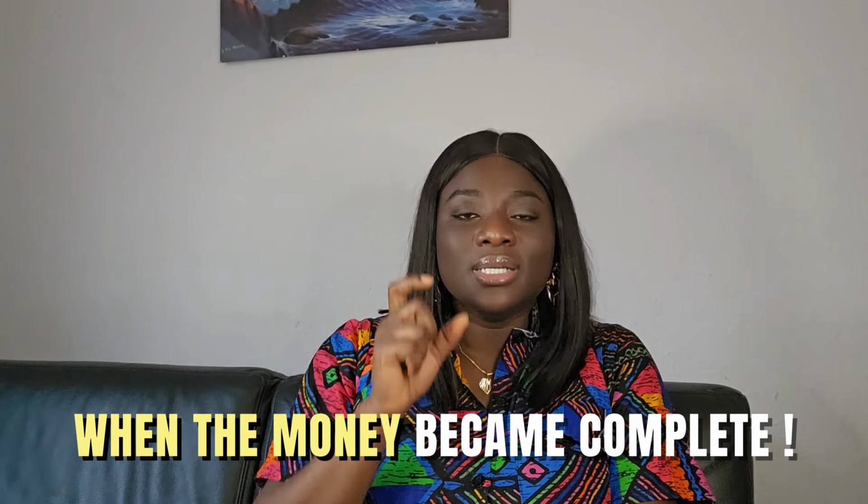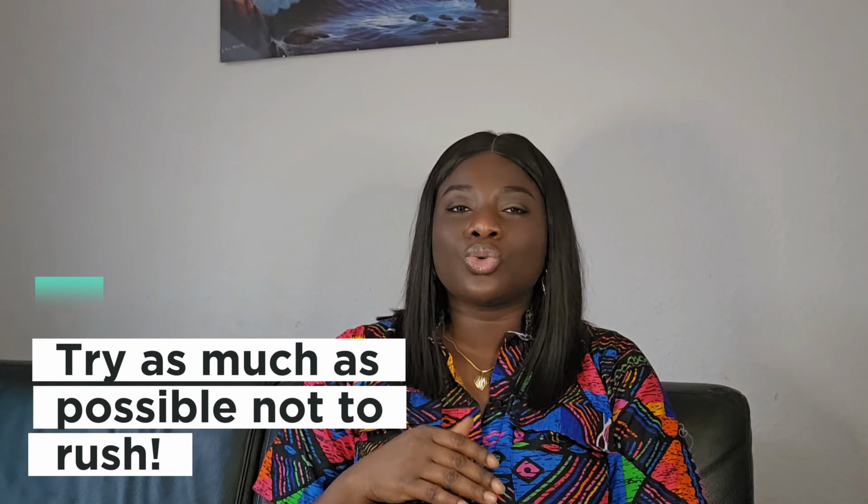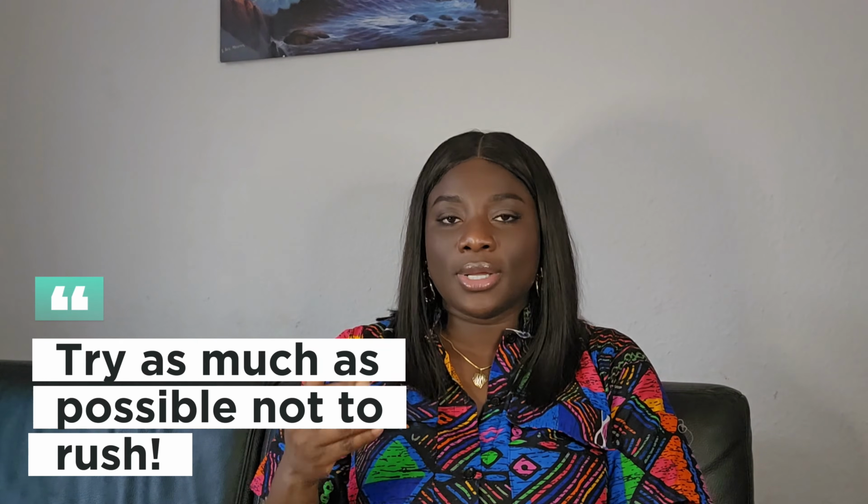So how long are you supposed to have this money in your account? For the purpose of applying for your visa, you should have a bank statement with this full amount for 28 days. So you have to count from when the money became complete, right? It has to be complete before you can start counting your 28 days. Also, try as much as possible not to rush. Sometimes you see people using a 27-day statement or a 28-day because you're pressed for time and all that. I would advise you apply for your study on time so that you don't have issues with this and unnecessary delays that it can cause for your visa.